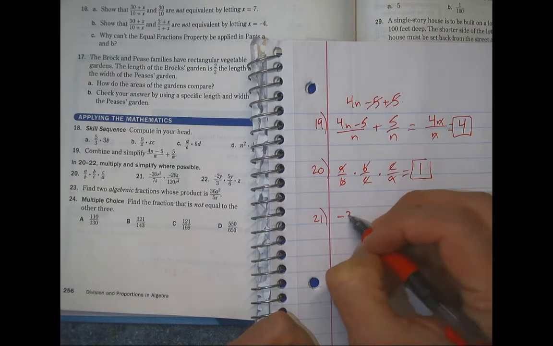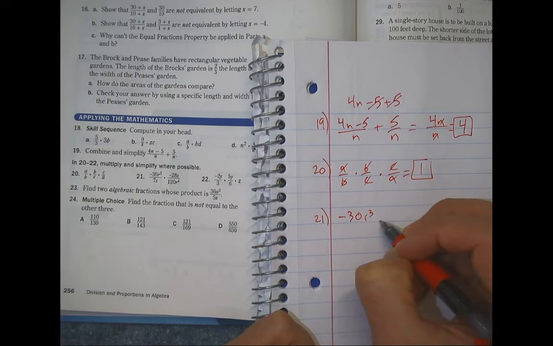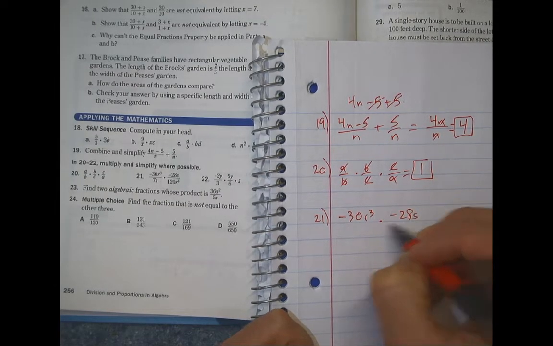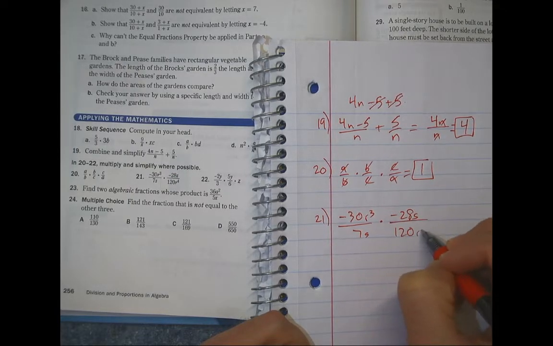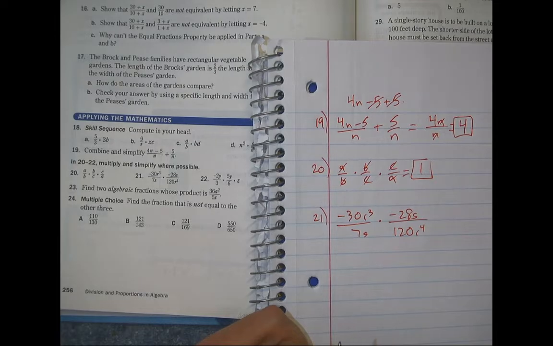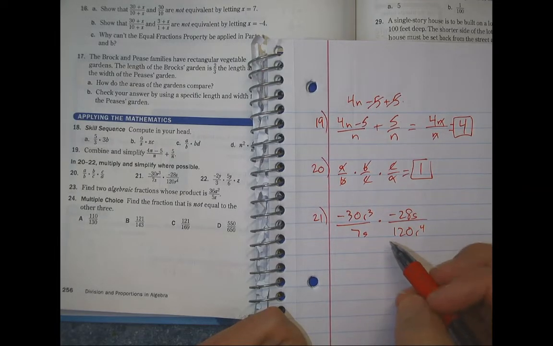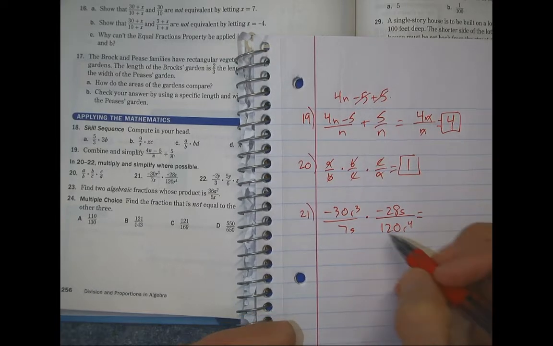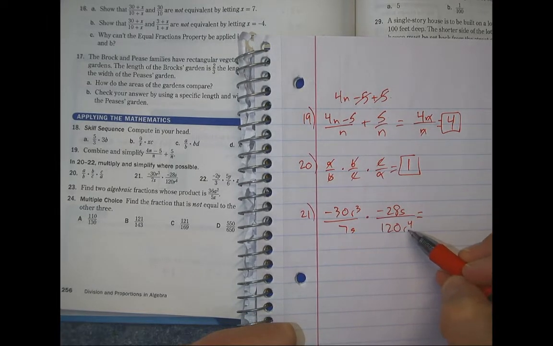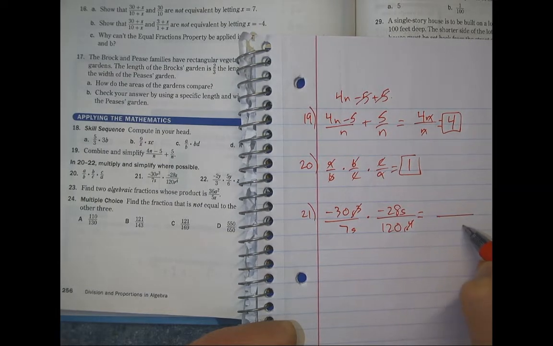21. So I see a couple things here. First of all, let's deal with the letters first. Let's get them out of the way. There's 3 R's on top, and there's 4 on the bottom. So these 3 are going to cancel 3 of these. But since there was 4, that means there's 1 left over. So I'm going to have an R here on the bottom.